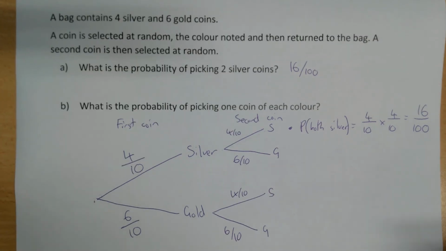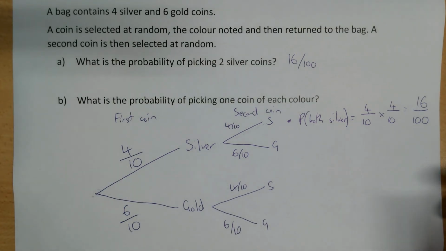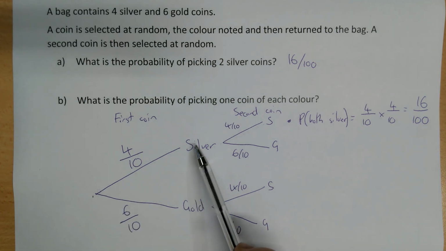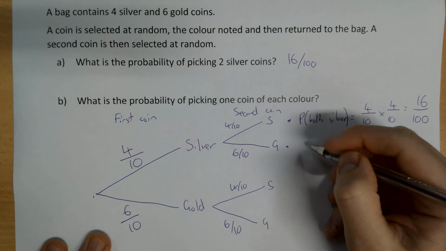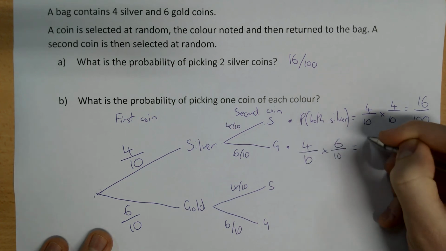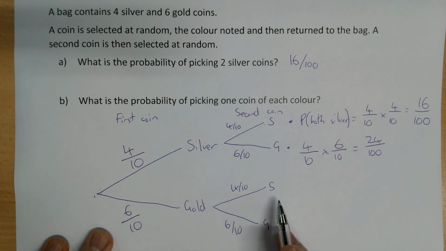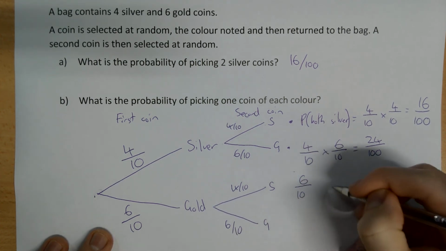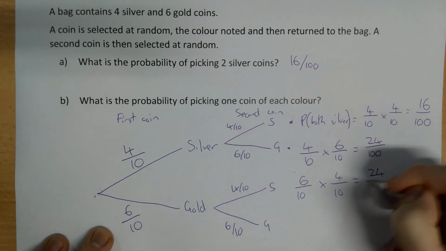And the probability of picking 1 coin of each colour. This is the last slightly different bit that might come up today. There are 2 ways I can get 1 coin of each colour: silver and gold, or gold and silver. The probability of silver and gold is 4/10 times 6/10, which is 24/100. The probability of gold and then silver is 6/10 times 4/10, which again is 24/100.